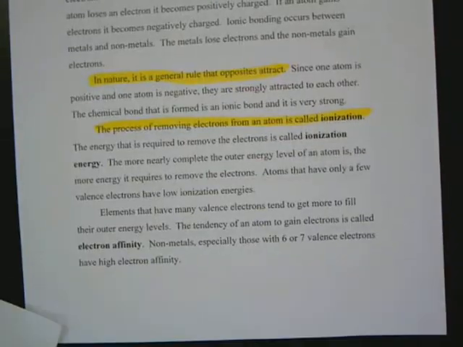All right, next thing. In nature, a general rule is that opposites attract. Is that a given rule for everything? No. I said general rule. Of course there are exceptions. The next thing you need to know is that the process of removing electrons from an atom is called ionization. Got that one? Yes, sir.